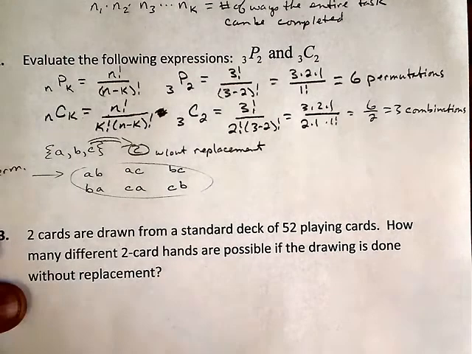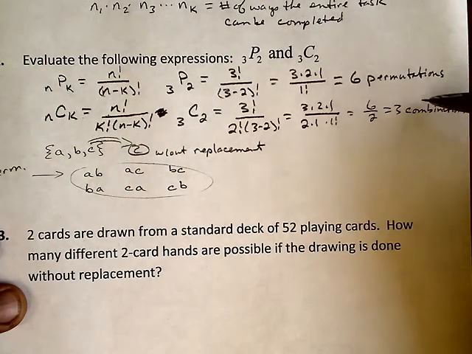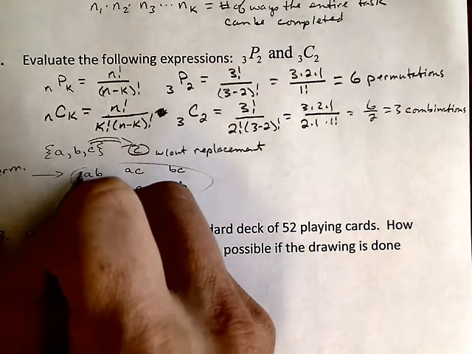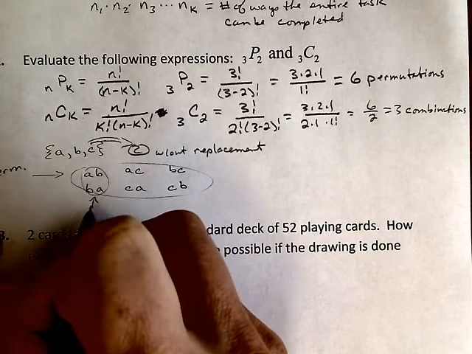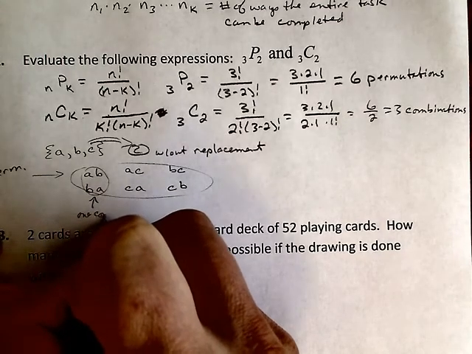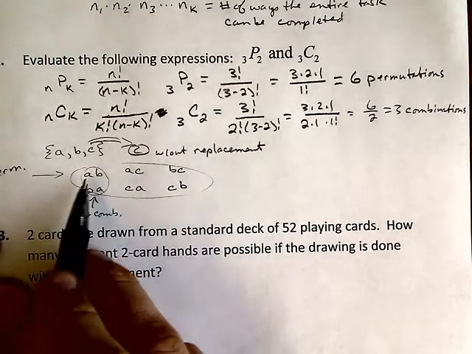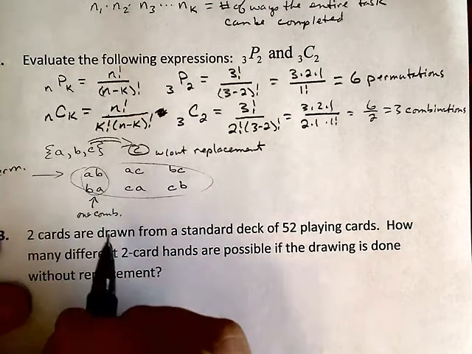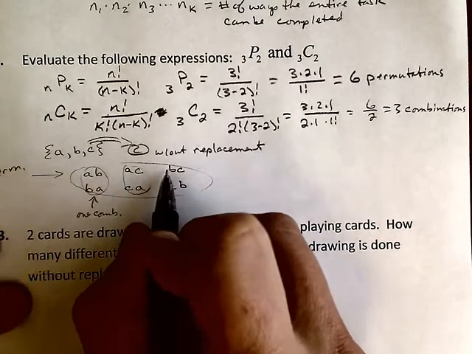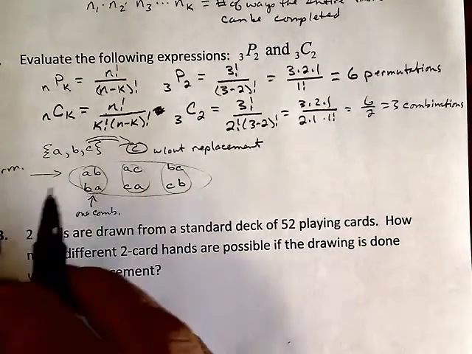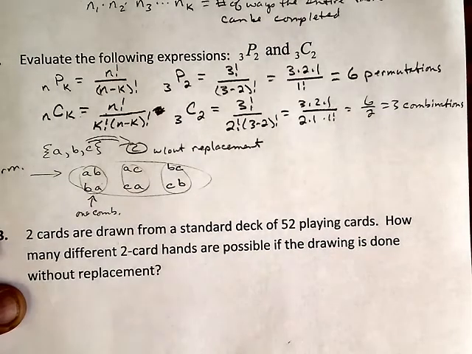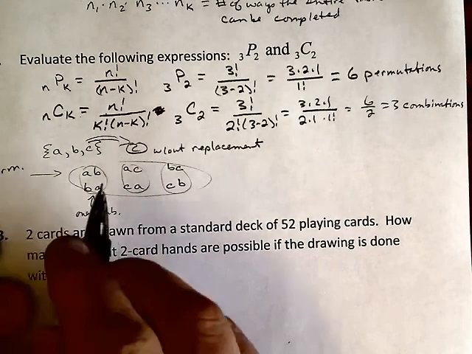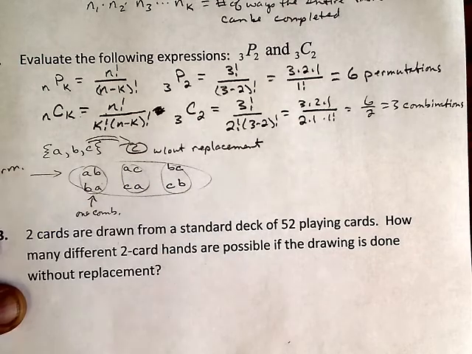Now when I think about the combinations, the formula said that there's 3 combinations if there's 6 permutations. Well, what are the combinations? Well, this is a combination. This is 1 combination. I'm not interested in whether A comes before B or B before A. This is still the same combination. This is also a combination. This is also a combination. So there's 1, 2, 3 total combinations. And I'm not interested in the order of these letters in the combinations there.